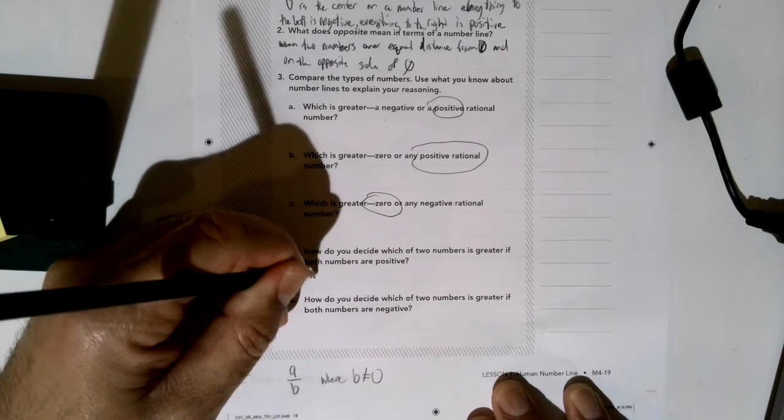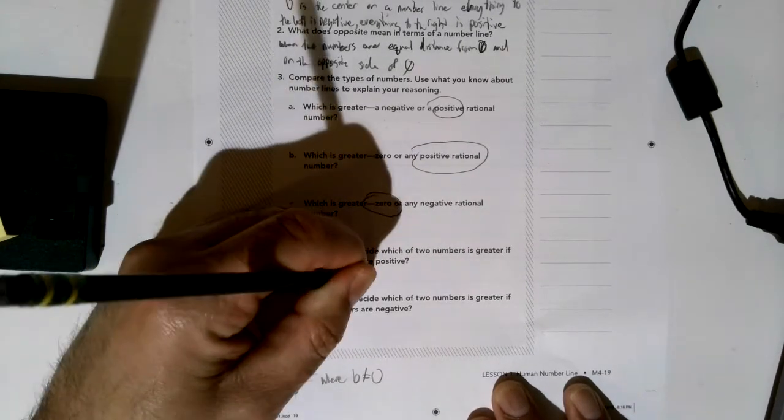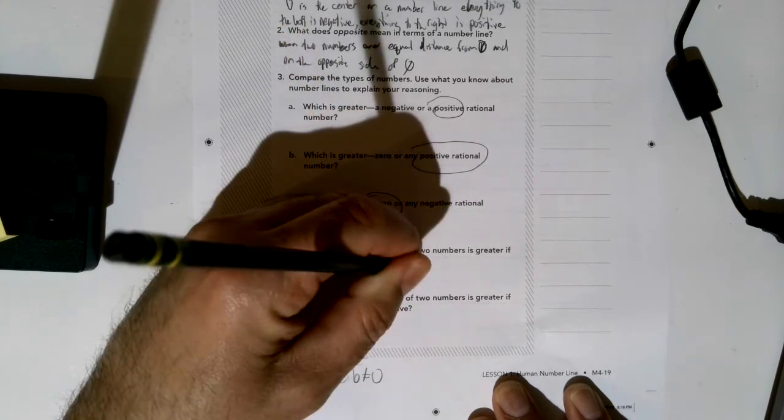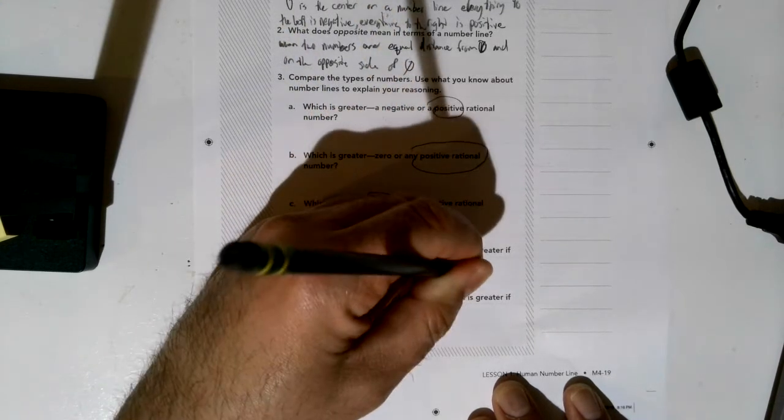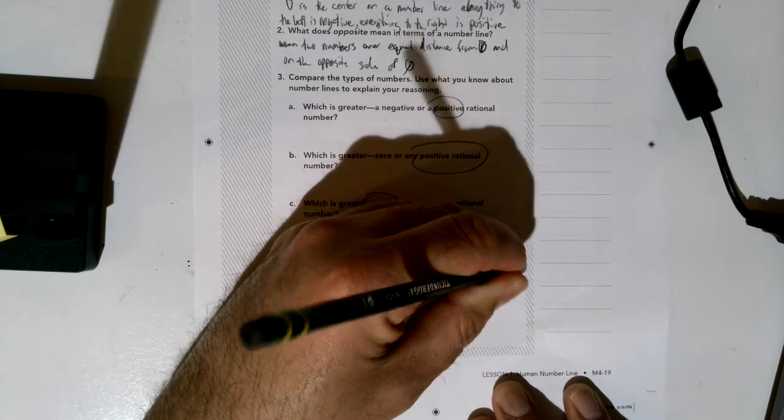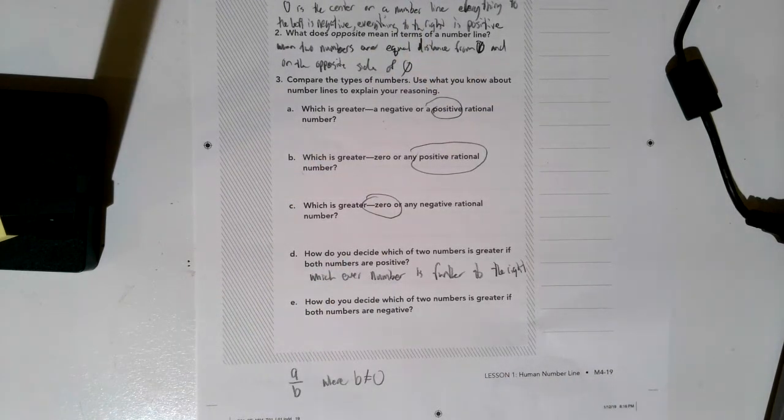How do you decide which of two numbers is greater if both are positive? Whichever number is further to the right. We don't even have to do that, though. We know our numbers. We know how to tell place value. We know where 5 is going to be on the number line in relation to 9. We know where 15 is going to be in relation to 19, or we know that 150 is going to be less than 190. So we're good at that.